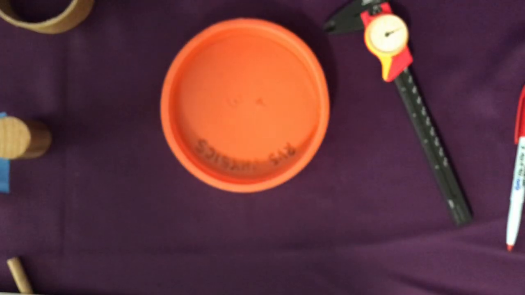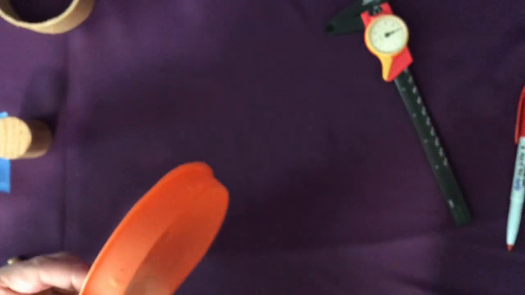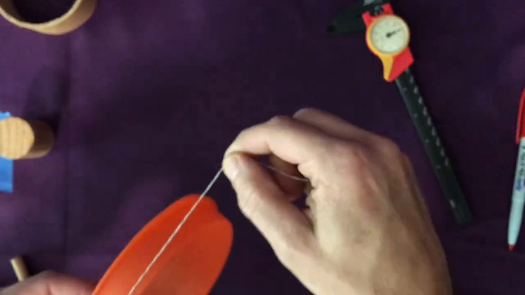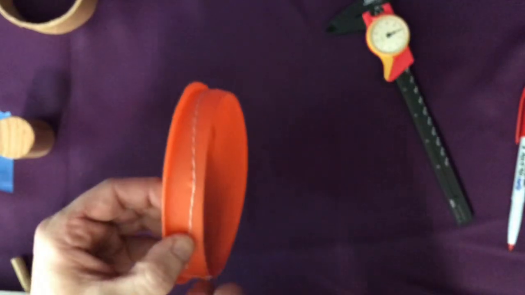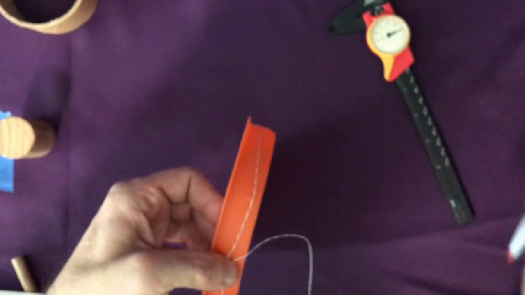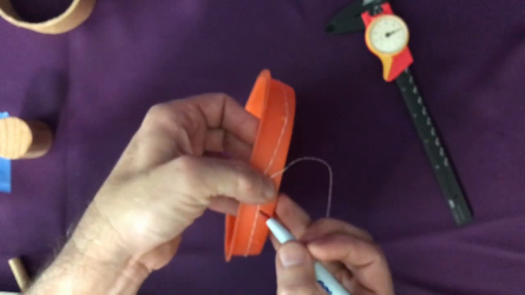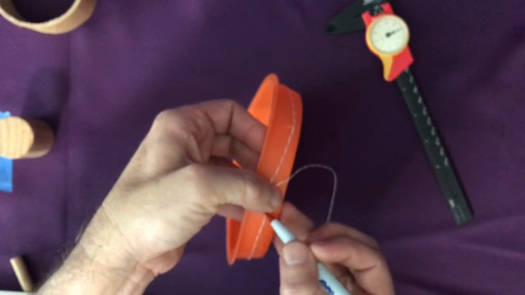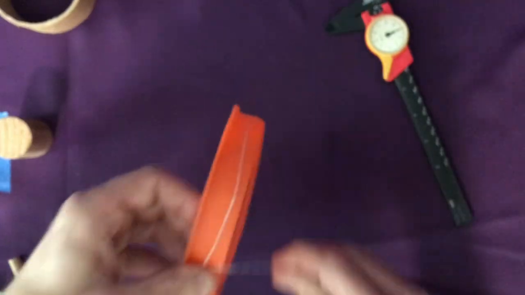And we've got one more to go. Get a fresh piece of string, wrap it around, mark it, lay this out.